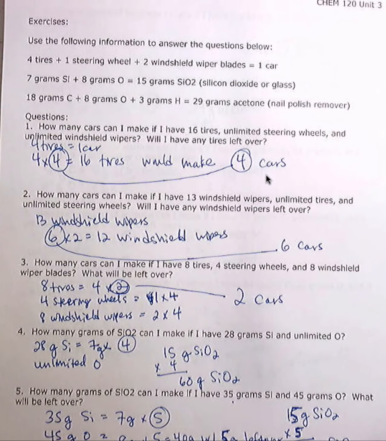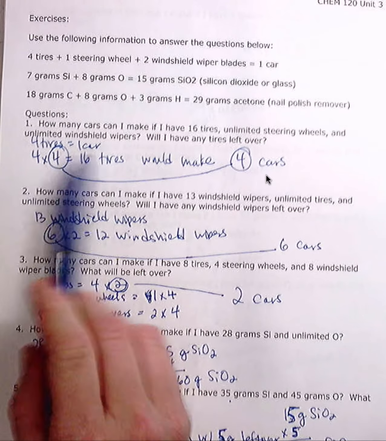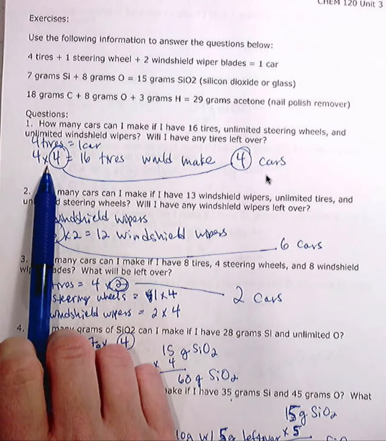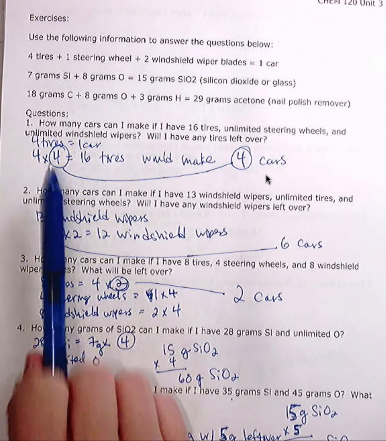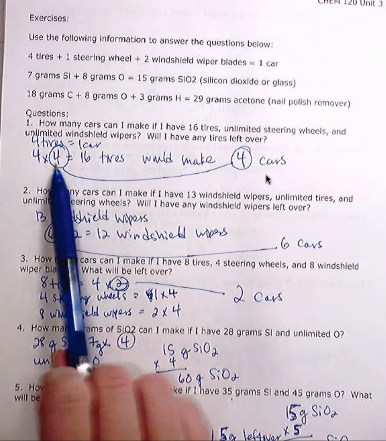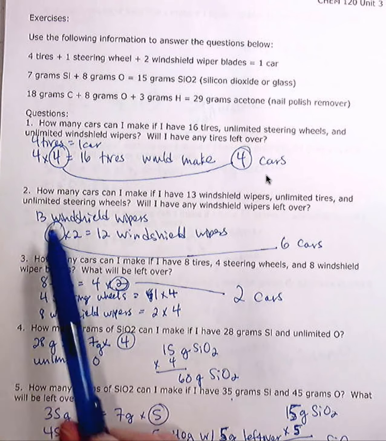Okay, so I'm going to walk you through these answers now. Question 1, how many cars can I make if I have 16 tires? Well, you need 4 tires per car, so 4 tires times 4 gives you 16. So 16 tires would make 4 cars.